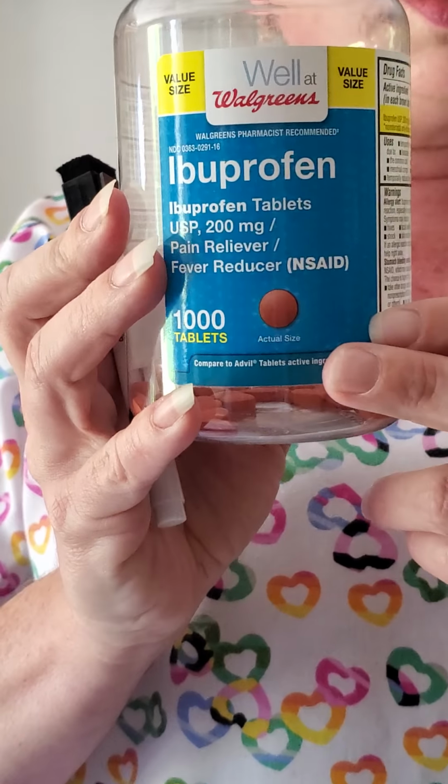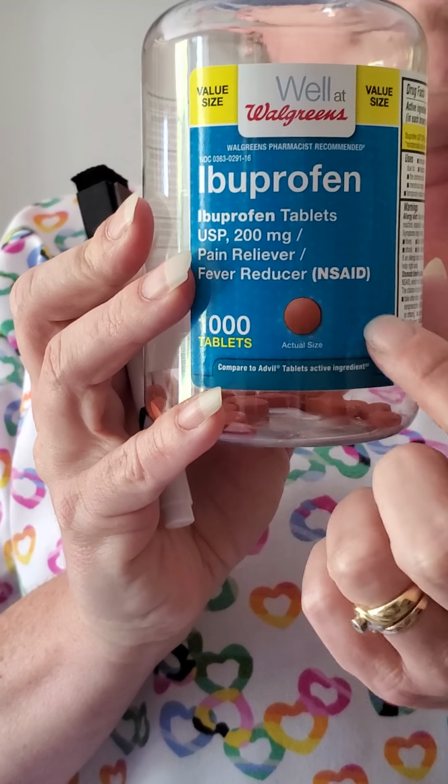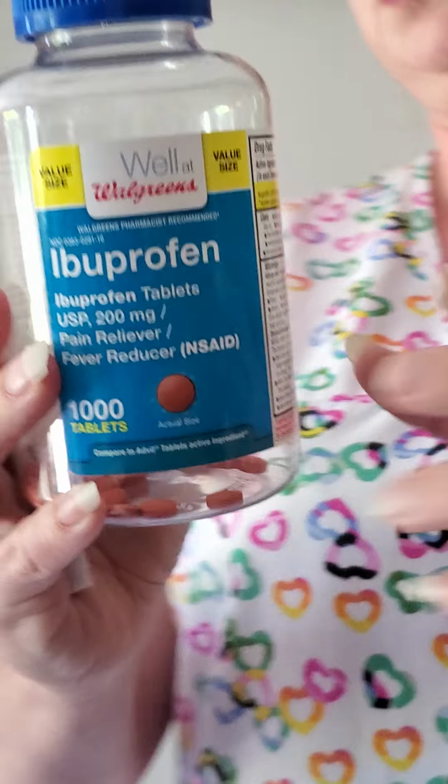So this morning on the call, we went over this one. I'm going to do it again real quick, just to make sure everybody understands the basic concept with something that's very familiar. So this is ibuprofen, and I'm using 200 milligram tablets, okay? You see where it says tablets right there.